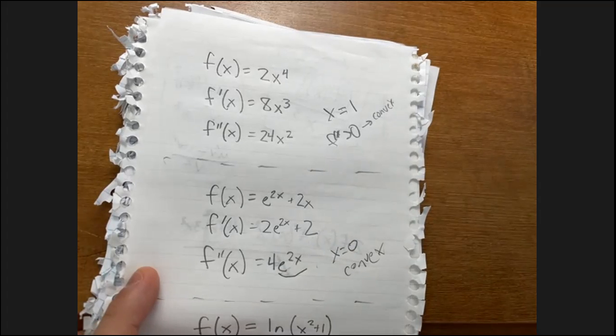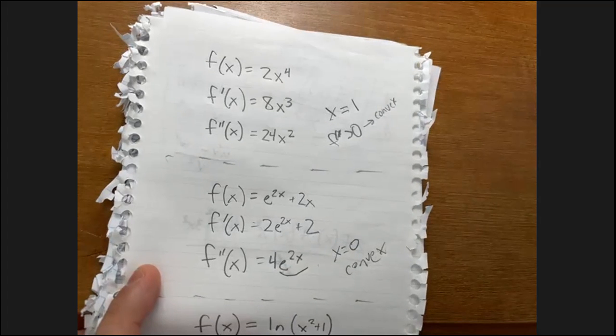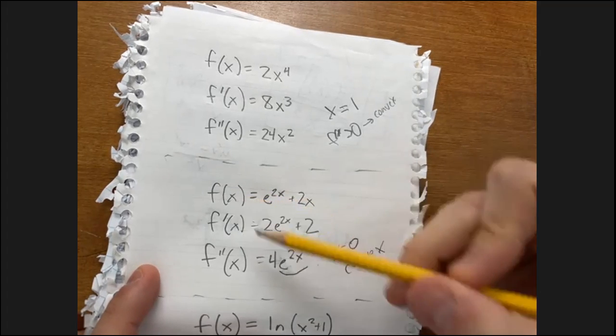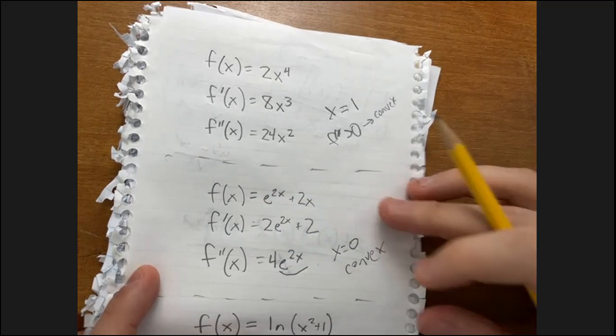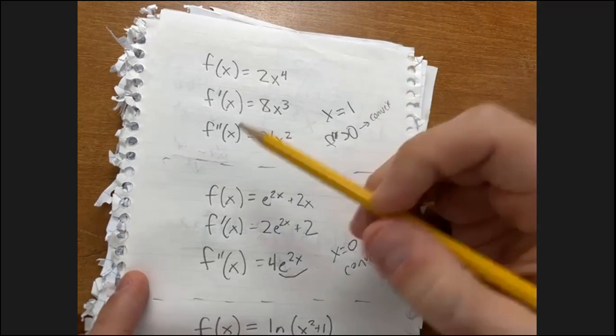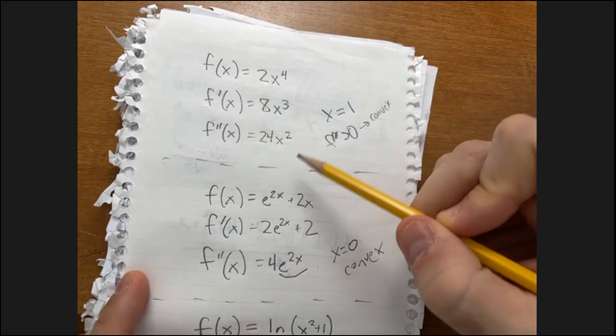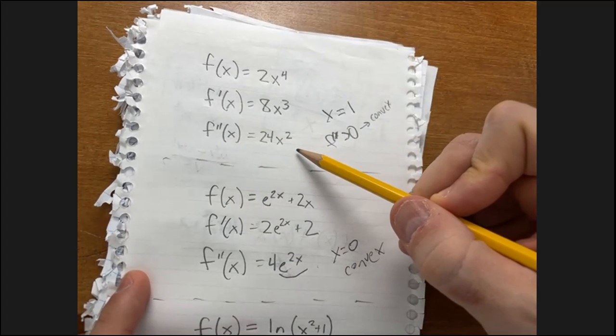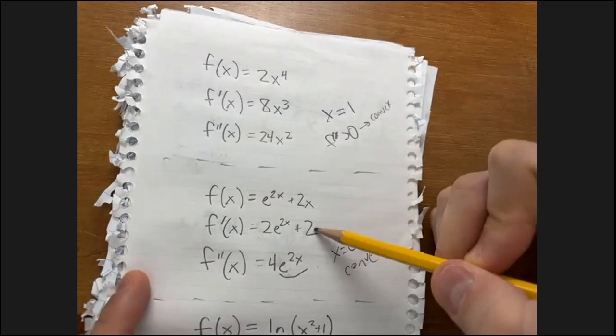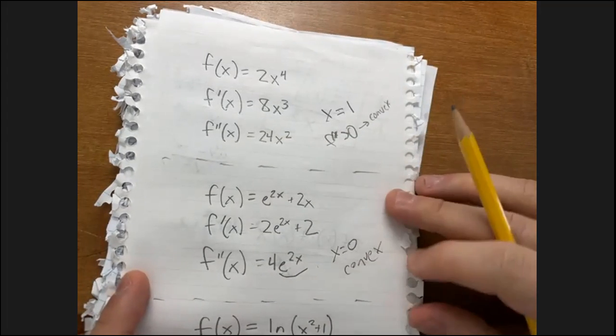That's an always positive function. So f is everywhere convex because f double prime is always positive, which is kind of neat. So 2 very convex functions we have.